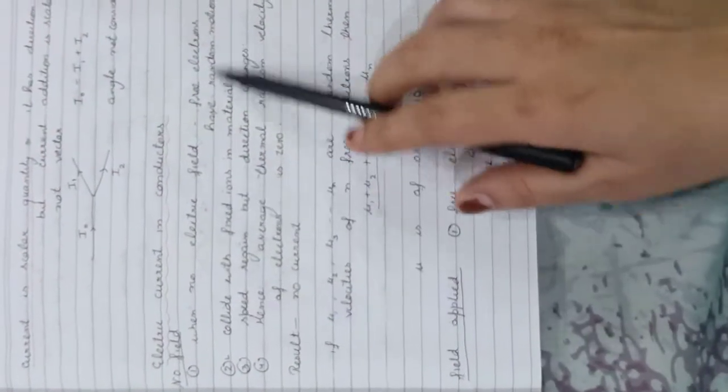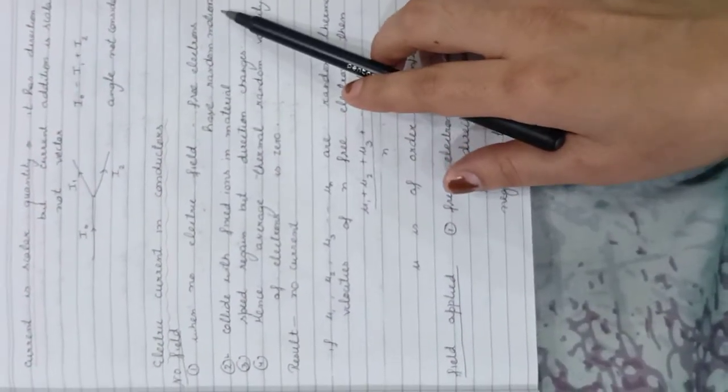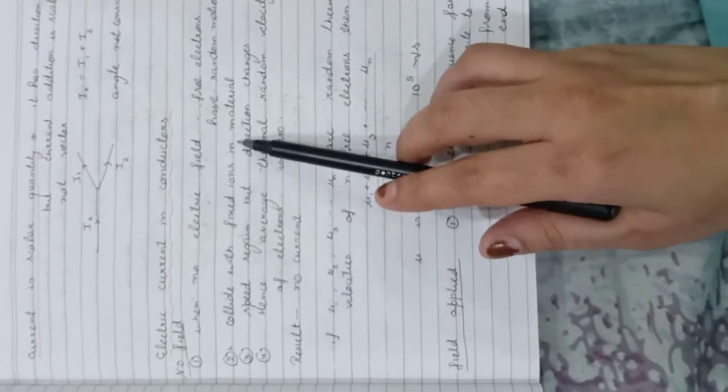Now the next topic is the electric current in conductors. The first case is when no field is applied. Since we have not applied any field, there are free electrons having some energy, so there is a random motion. So the first point is: when there is no field, free electrons have random motion. They collide with the fixed ions in the material.